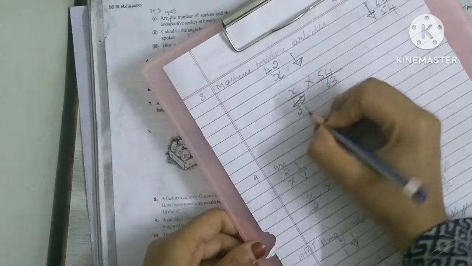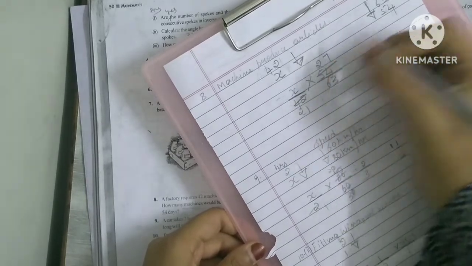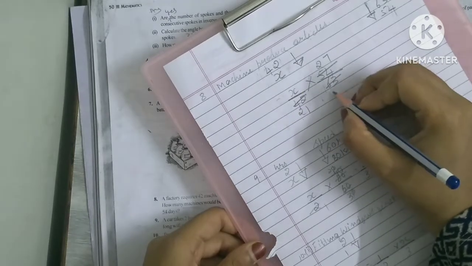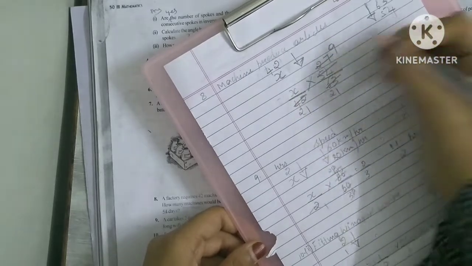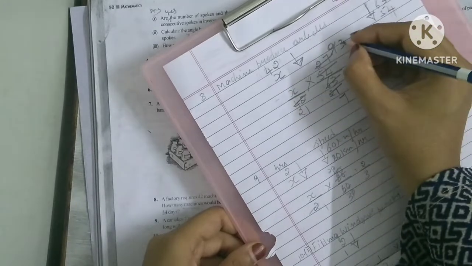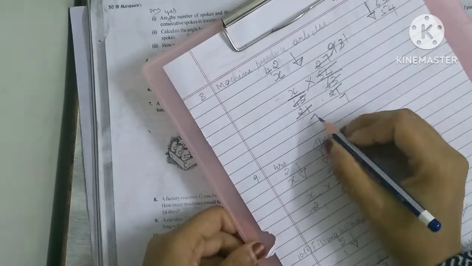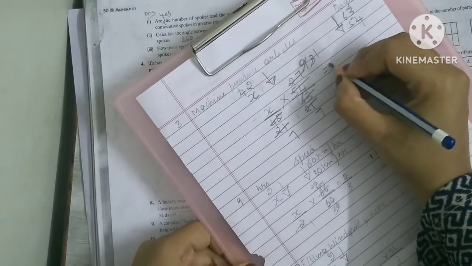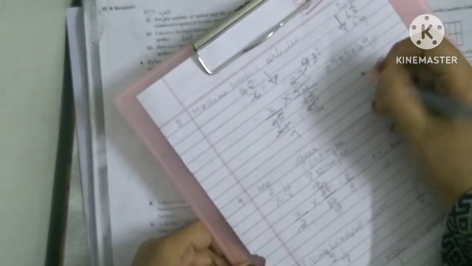2 2s are 4, 2 1s are 2. 2 2s are 4, 2 7s are 14. Will it go in 3 table now? 3 2s are 6, 3 1s are 3. 3 9s are 27. 3 3s are 9, 3 7s are 21. Now we can cancel this and this. 3 1s are 3, 3 7s are 21. 7 into 7 we can multiply now, 7 into 7 is equal to 49. So your answer is 49 machines.